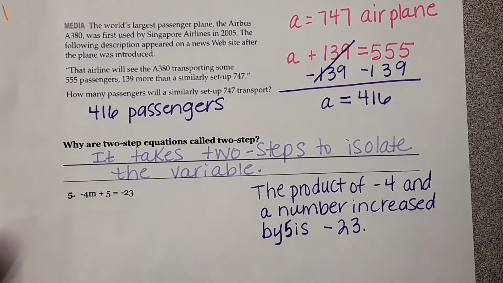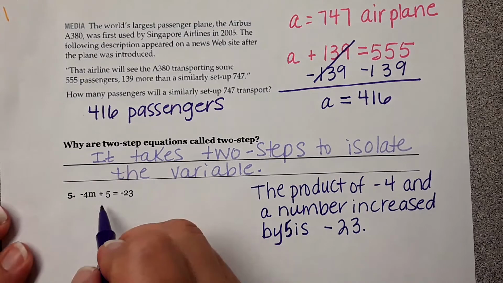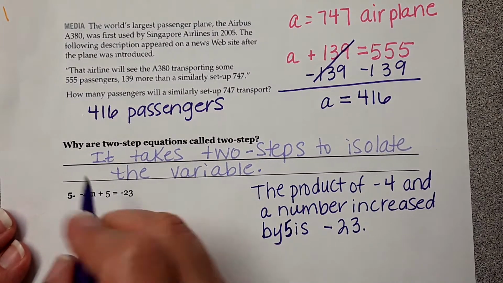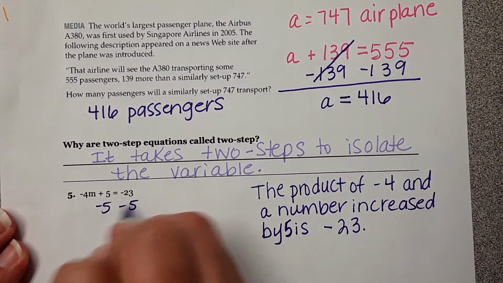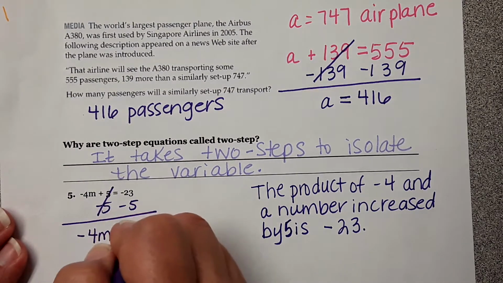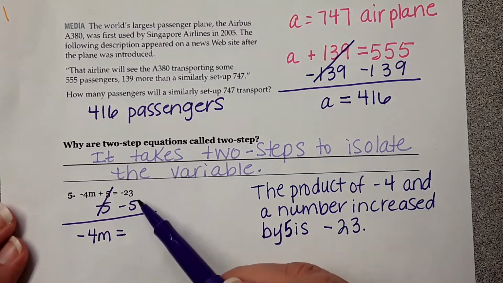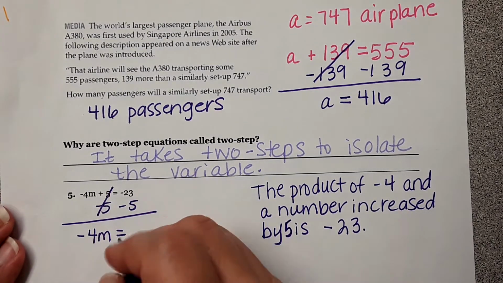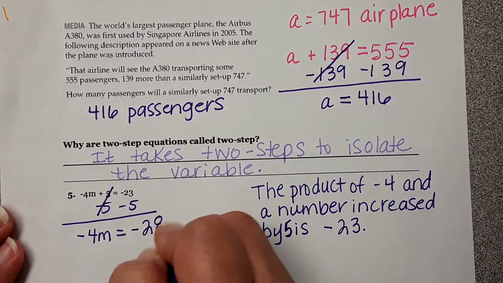Now, what's the first step I need to do? So when you think of order of operations, we always go multiplication and division and then adding and subtracting. When we solve equations, we're going to do all of our adding and subtracting first. So what's the first thing we're going to move? We're moving plus 5. And if it's plus 5, we're going to subtract. Negative 23 and negative 5, they're both negative, so it's negative 28.